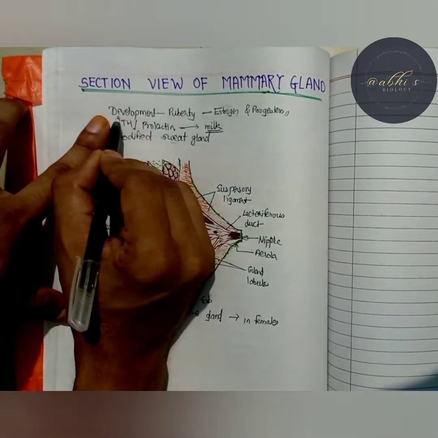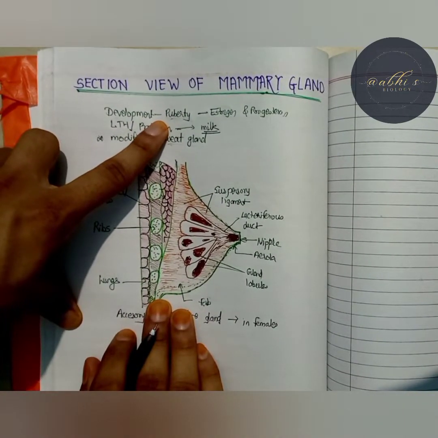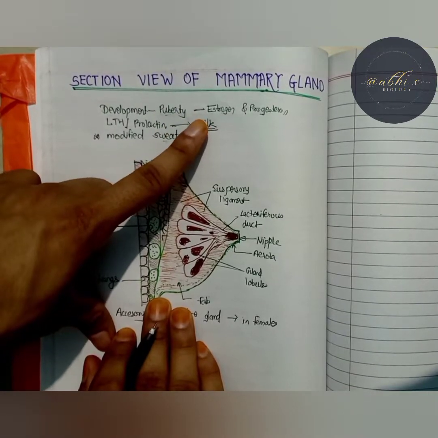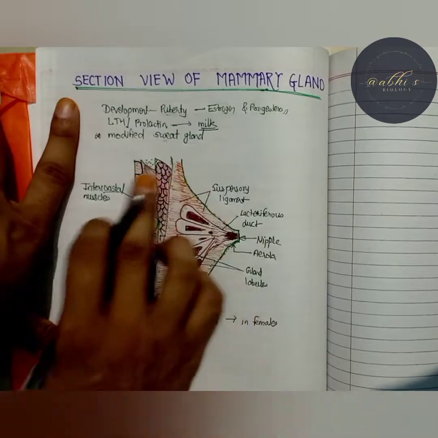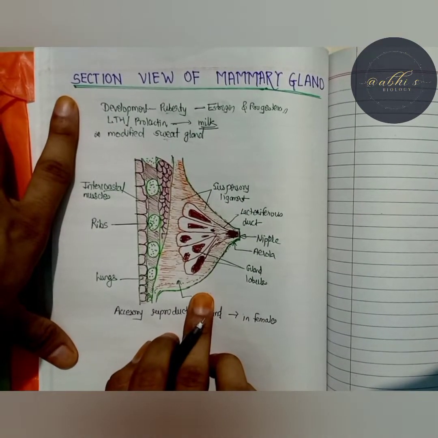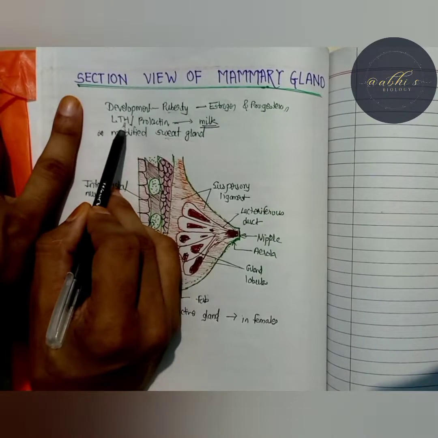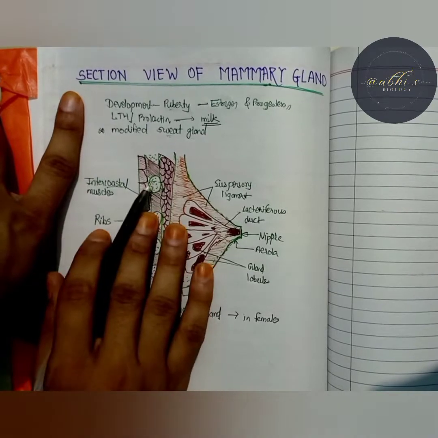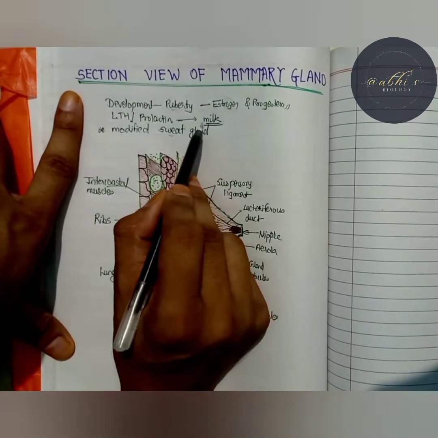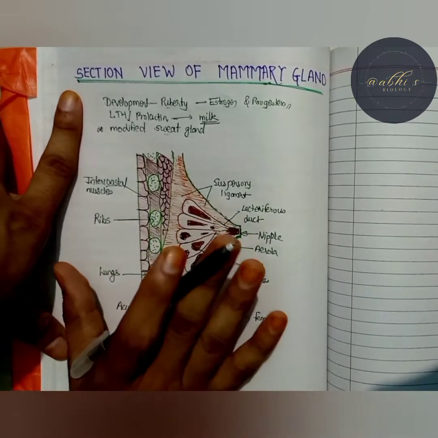The mammary gland develops during puberty, under the influence of estrogen and progesterone. These are the hormones helpful in the development of the mammary gland. After parturition, there is a lactotropic hormone, also called prolactin. This hormone is helpful in the generation of milk in the mammary gland after parturition, that means after the baby's birth.